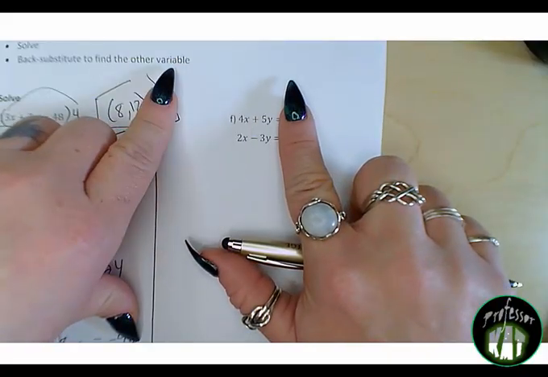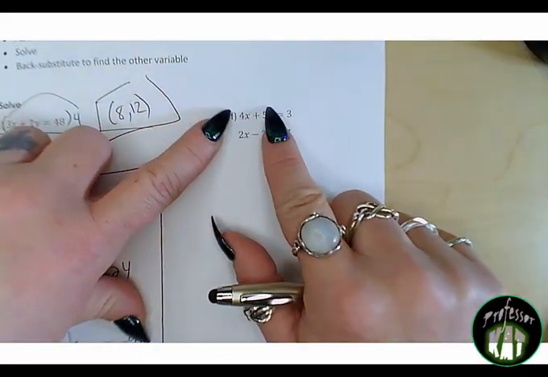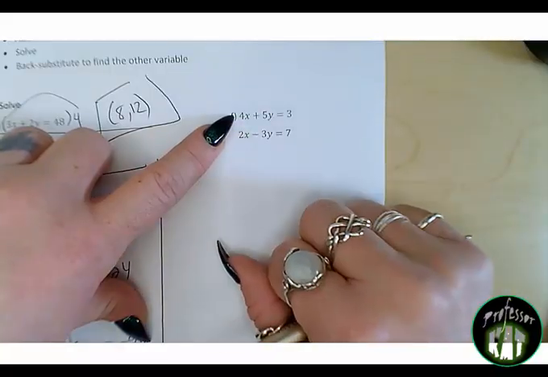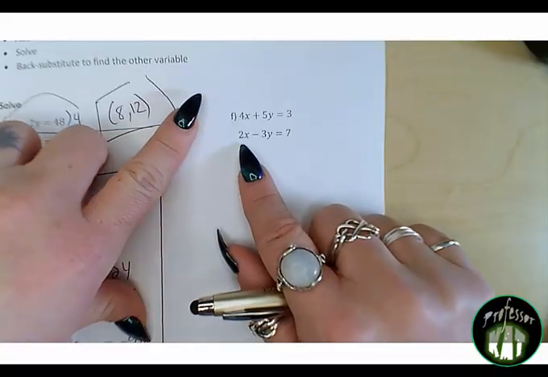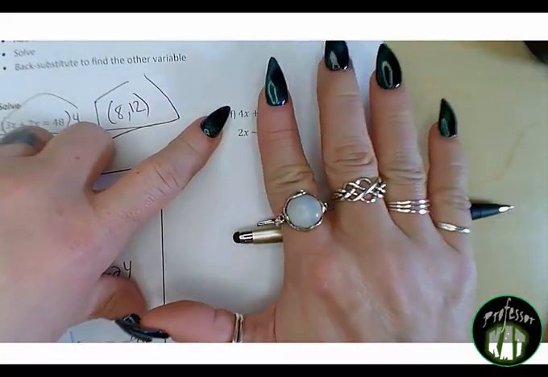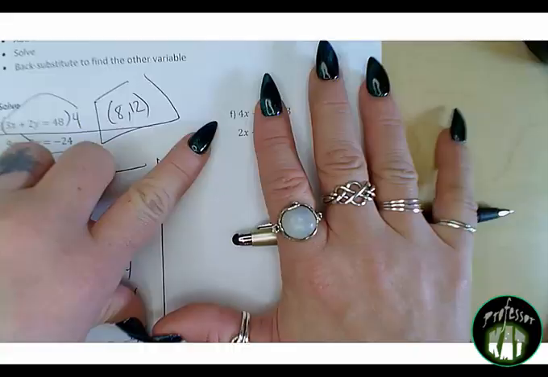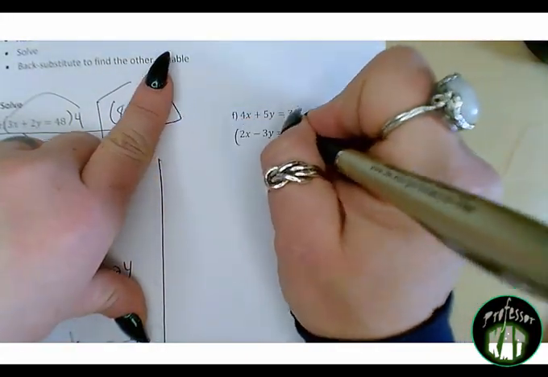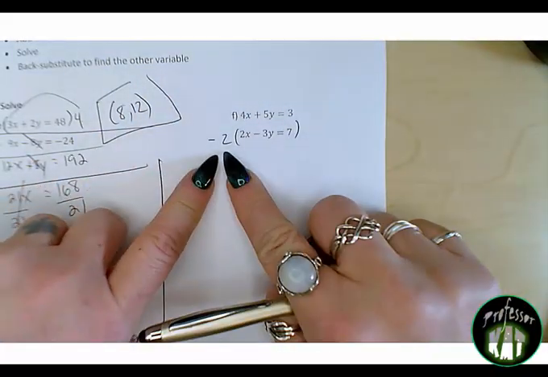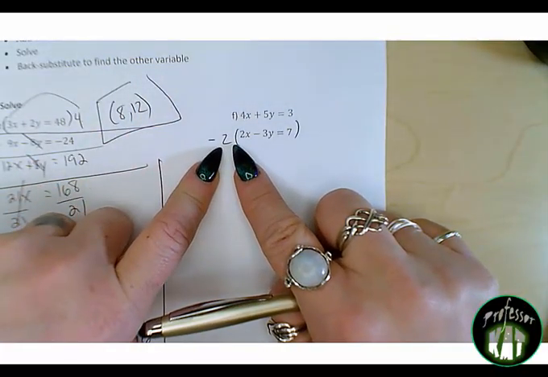x's or I can cancel out the y's. Now in this instance, I'm going to cancel out the x's here. Even though they're the same sign, I can easily make one of them a different sign. Now I can make them the same number because I know 2 times 2 is 4. But I'm not just going to multiply the bottom equation by 2. I'm going to multiply it by negative 2.